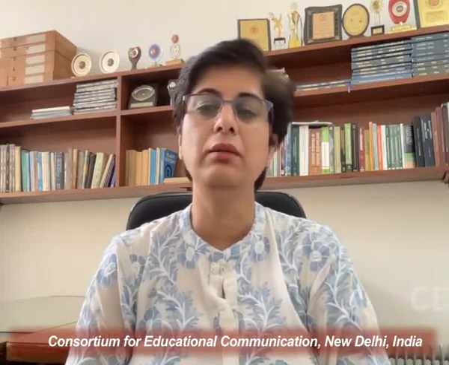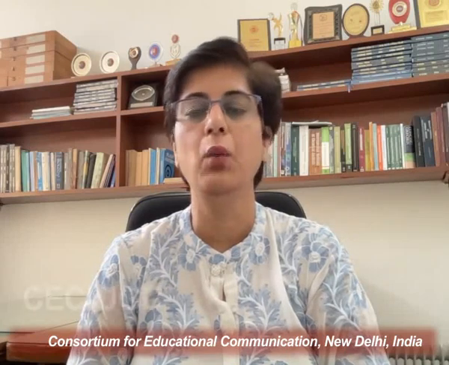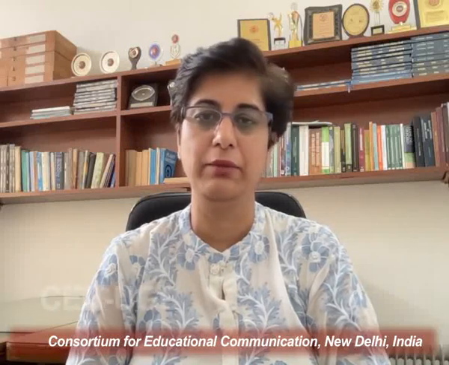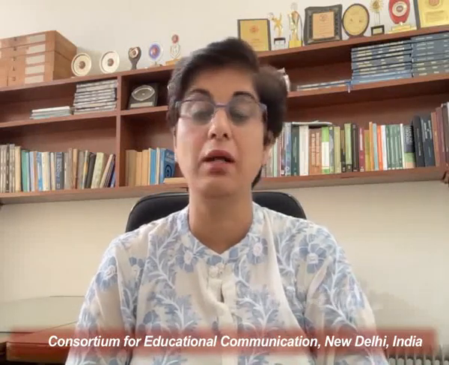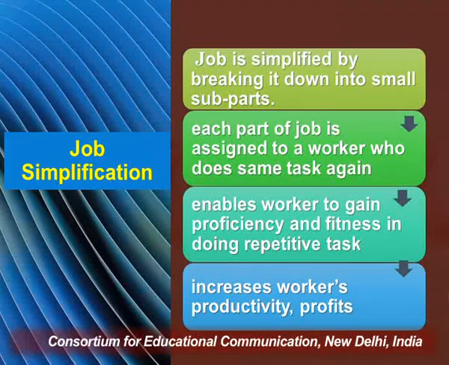So let's learn about the concept of these methods and the advantages and disadvantages of each one of them. When we say job simplification, the word itself is self-explanatory, because in job simplification a job is simplified, and how is it done? It is done by breaking it down into smaller subparts, and each part of the job is assigned to a worker who does the same task again. This enables a worker to gain proficiency and fitness in doing a repetitive task, and it increases the worker's productivity, and definitely the profits also come in.